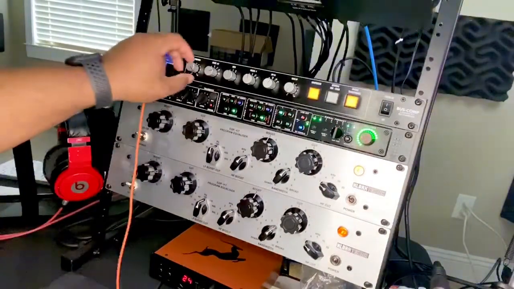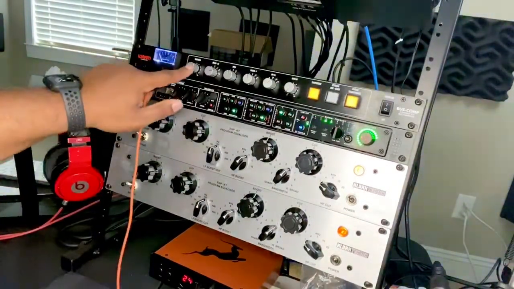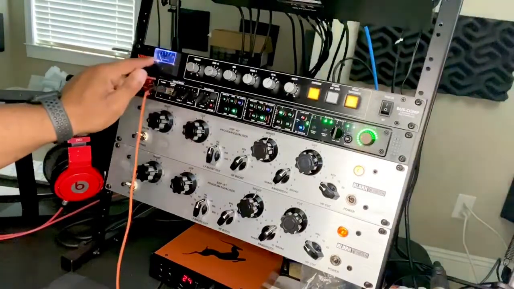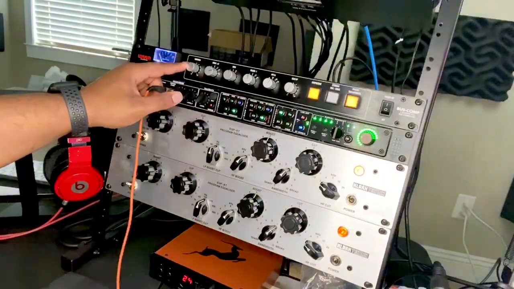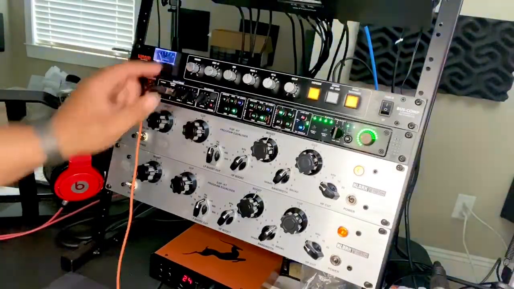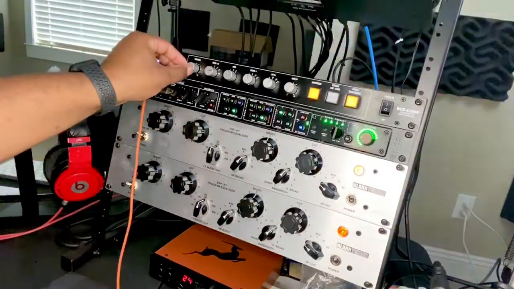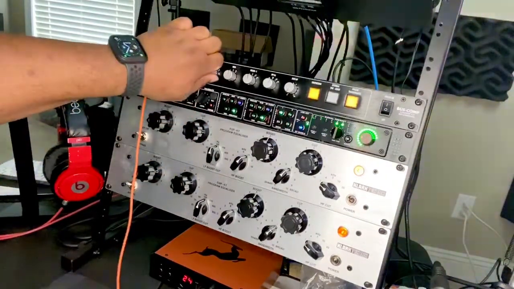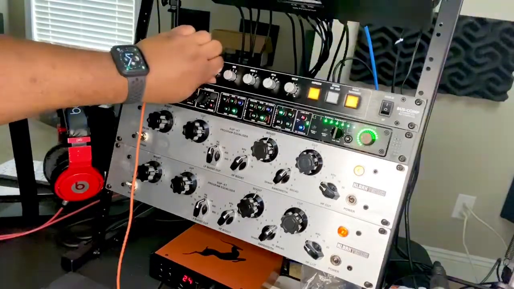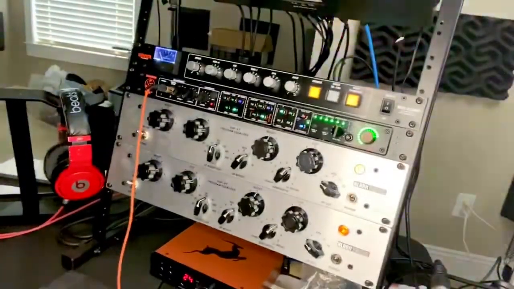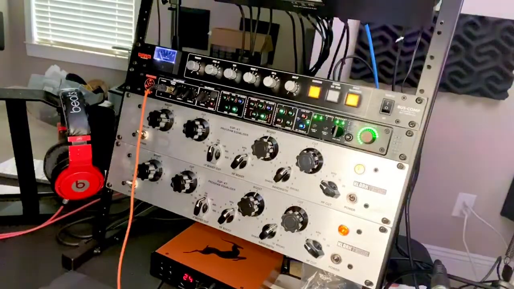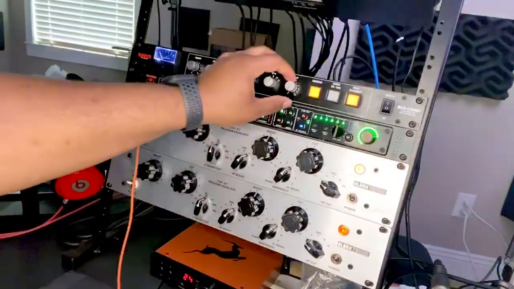Okay. So I'm just going to start dialing down the threshold until it starts tapping it. I can start level matching.